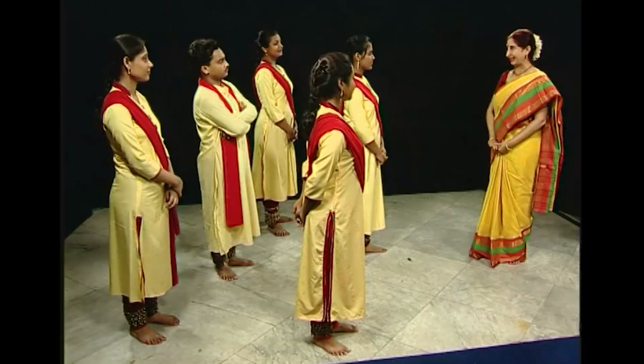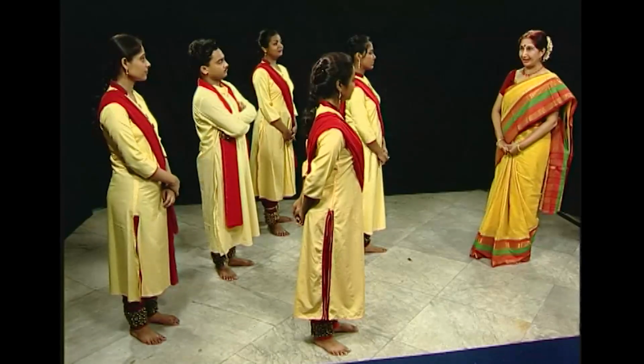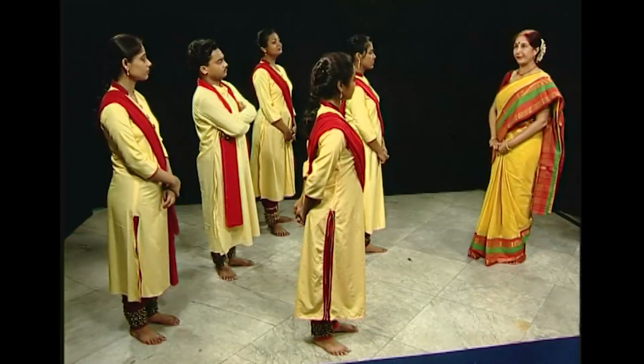I really liked the movements as you did them. They looked like a piece of choreographed dance. Now we will go on to the next set of circling movements of the hands. And these will be in the opposite direction of what we have been doing up to now.